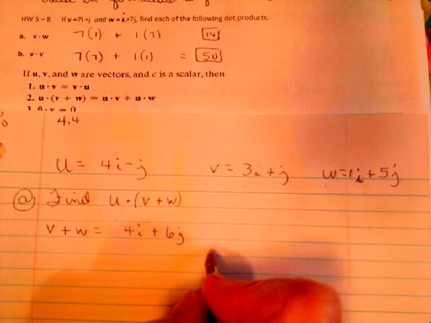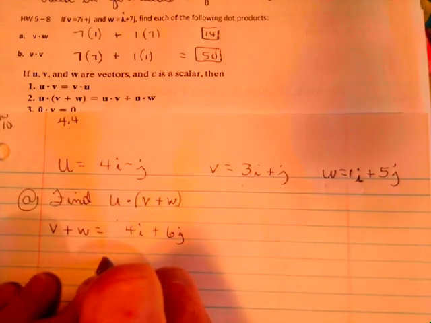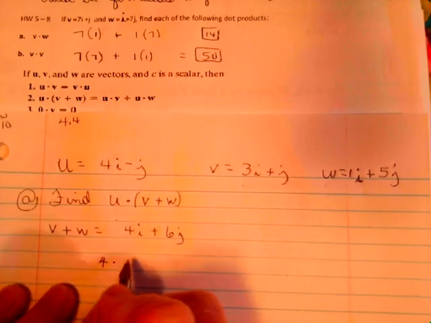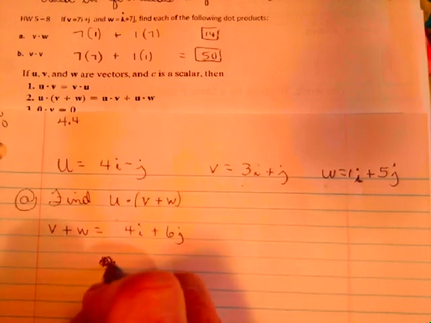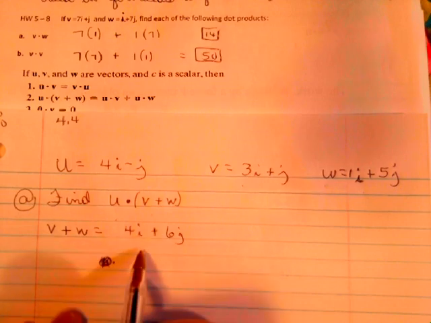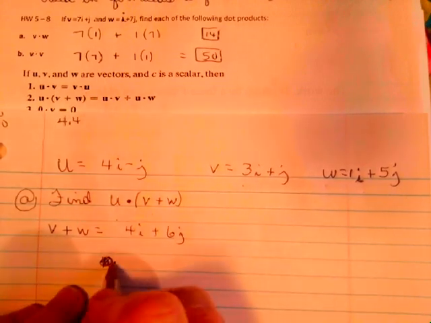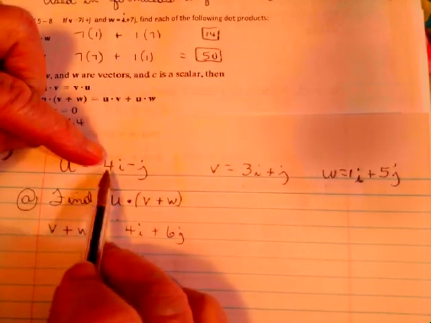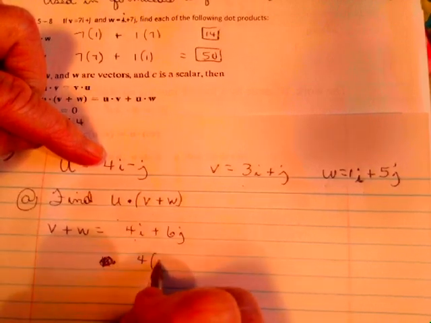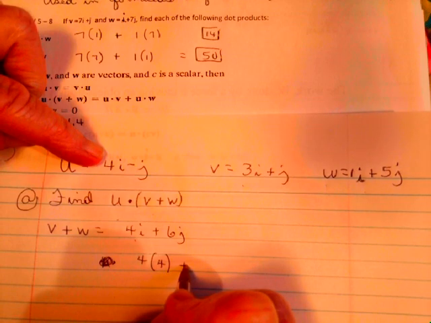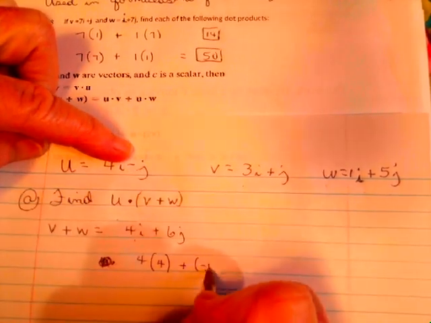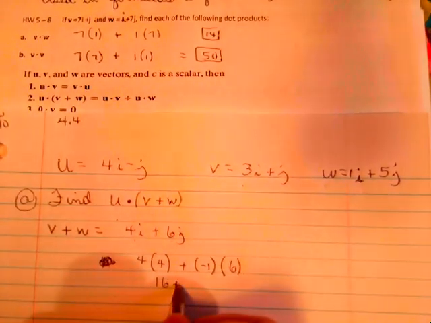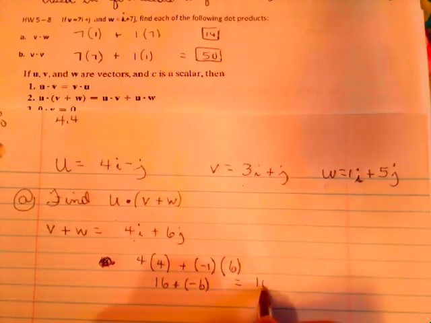Now, the dot product of u times that sum is 4, because that's what the i coordinate of u is, times this 4 plus -1 times 6, which is 16, plus -6, which is 10.